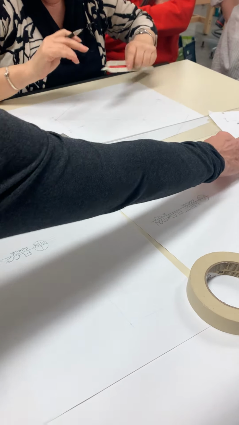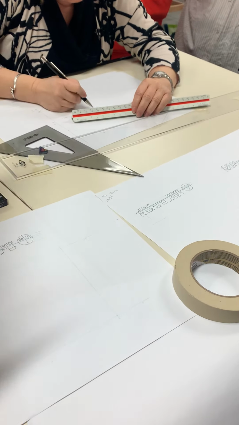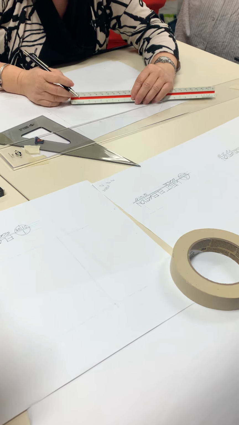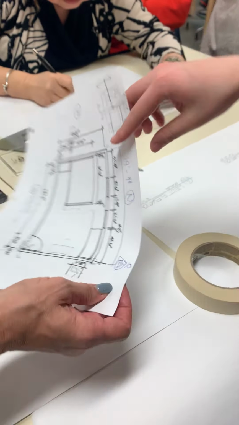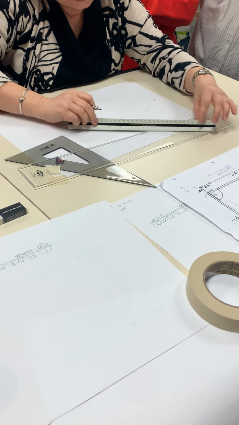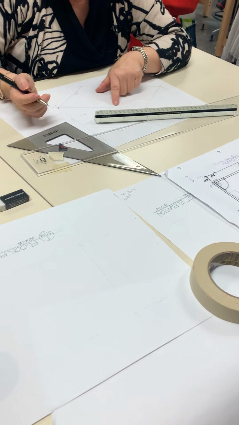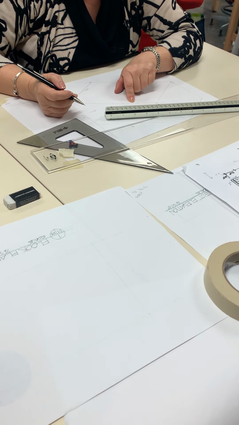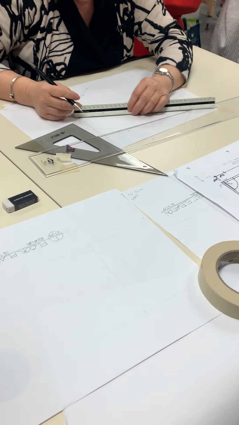Can I just see this for a second? 2, 6. Then you have another 2, 6. Oh, sorry, 2 inches after your 1, 9, and then 2, 6. Okay, 1, 9, and then 2, 6.